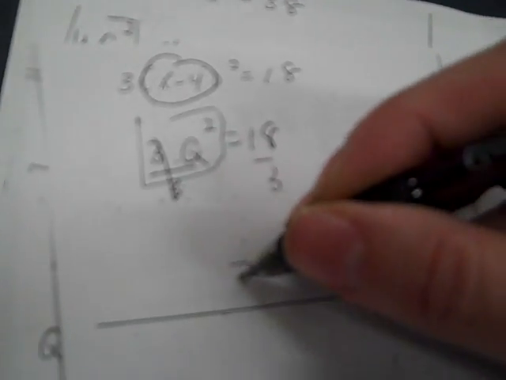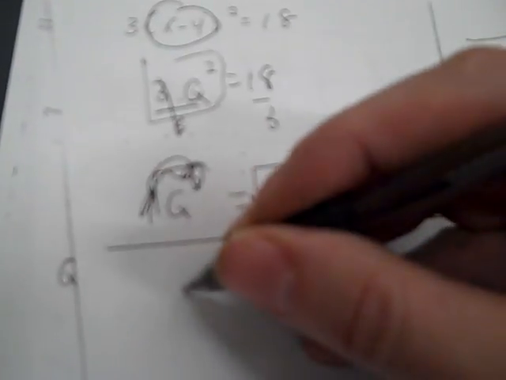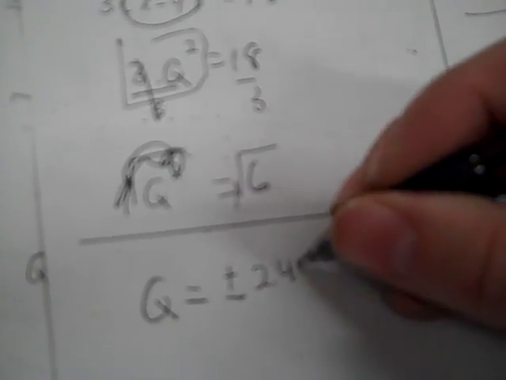We divide out the 3, and that equals 6, and we've got Q to the second. And I find the square root of both sides now. And that can be a positive or negative, so I can square root 6. So 2.45. So that means Q can be equal to positive 2.45 or negative 2.45.